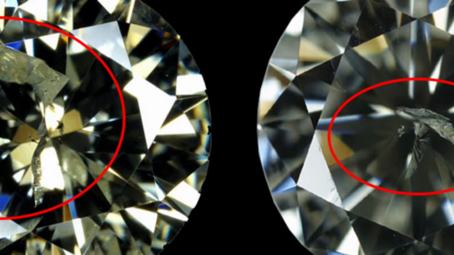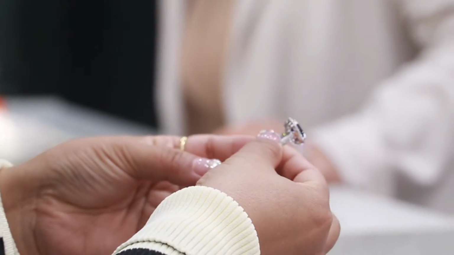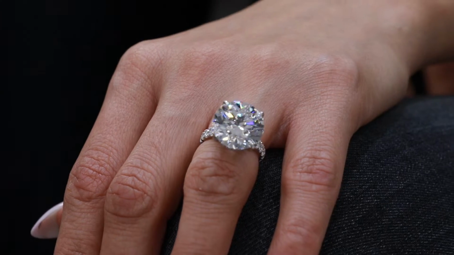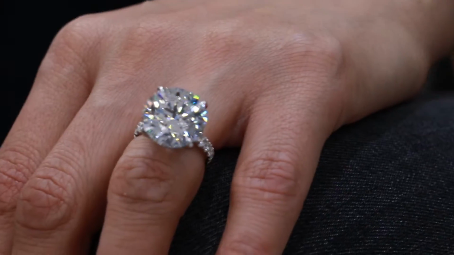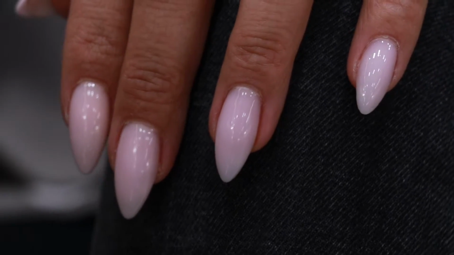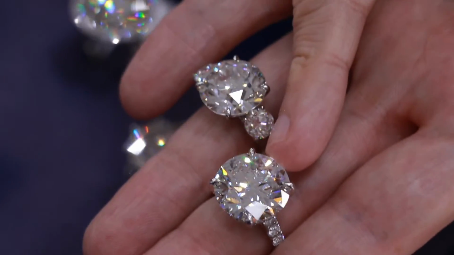You don't want that. Unless you know what you're doing, unless you're buying that diamond for dirt cheap, unless you feel like you're gonna buy it real cheap and take it back to a diamond cutter to have it recut, unless you wanna scoop that diamond up for dirt cheap and have your jeweler put a prong over the chip, I would avoid it. Okay?